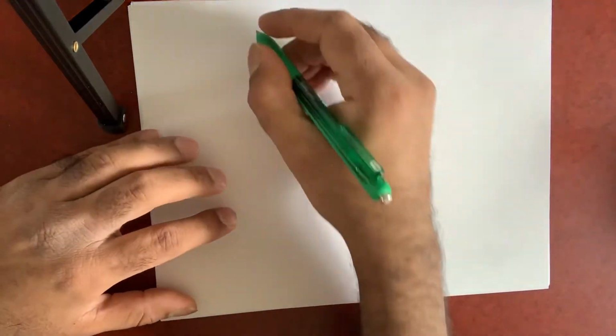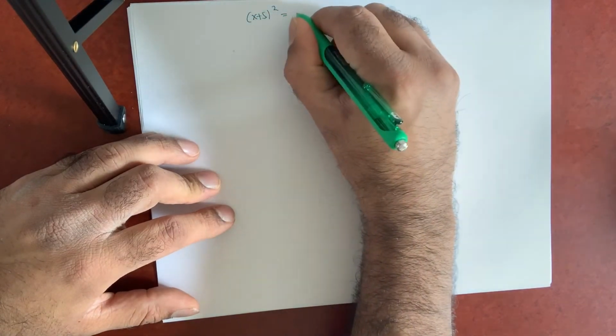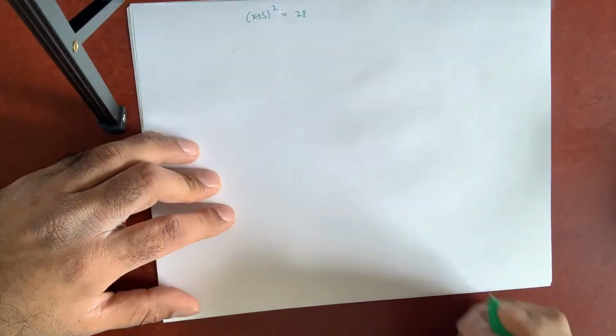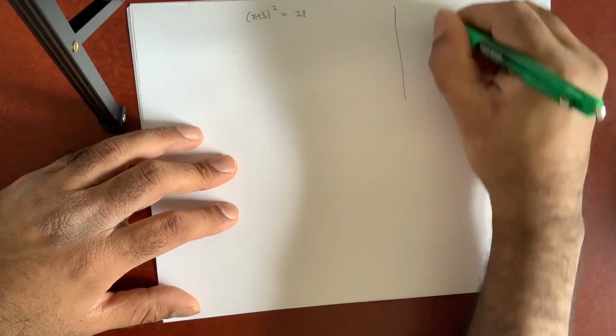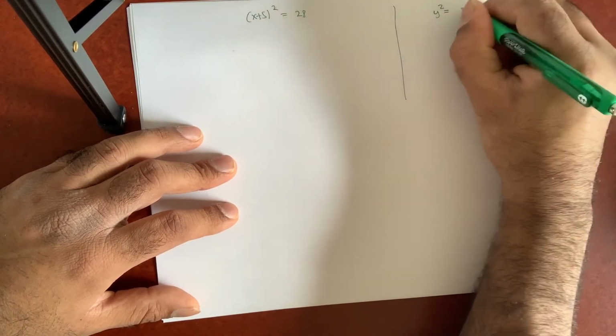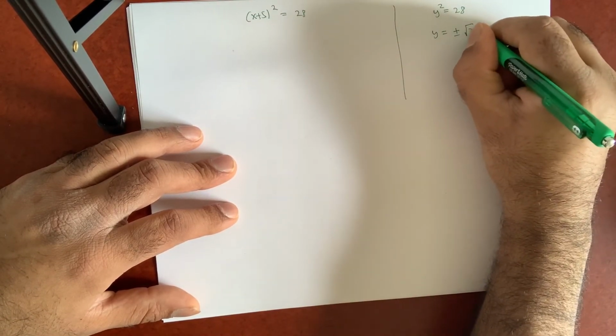So we have x plus 5 squared being 28. Well, it may be a good time to recall that if you had y squared is 28, that would mean that y is plus or minus root 28.